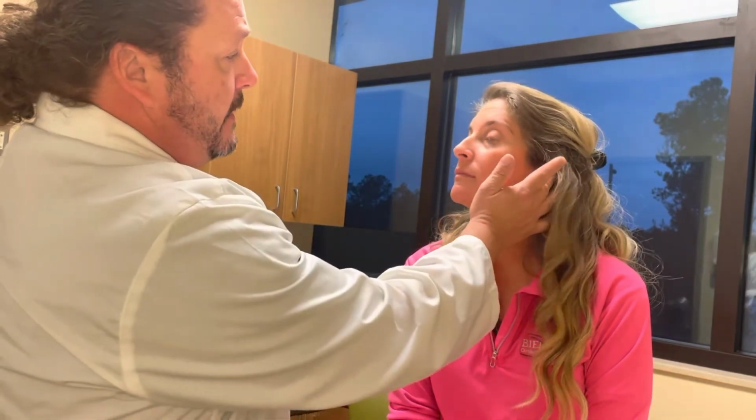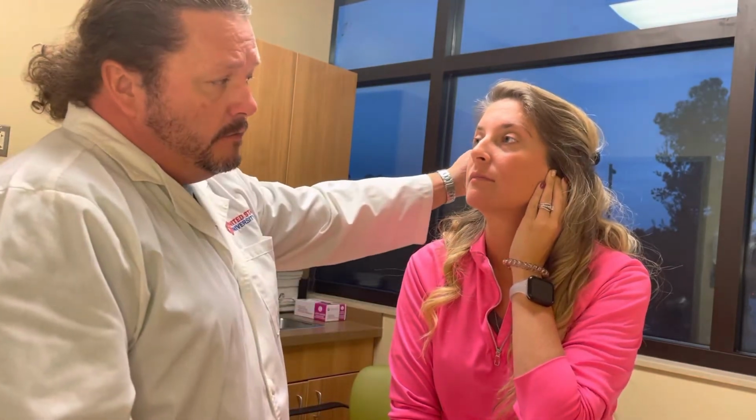You can also do the whisper test at this point. So I'd have you occlude one ear for me. Go ahead, plug that here. Do you hear that? And let's try that on the other side. This can also be done with a ticking watch or whispering a series of vowels or numbers into the patient's ear and having them repeat them back to you, okay?